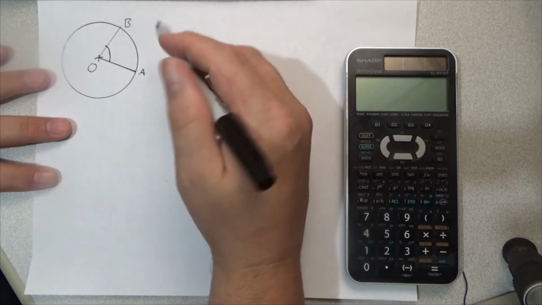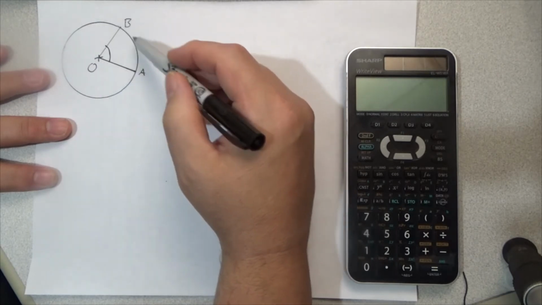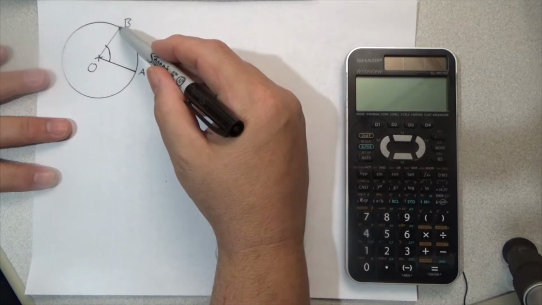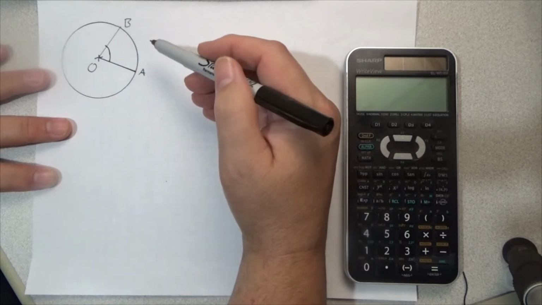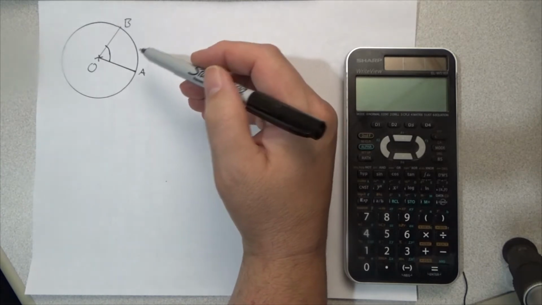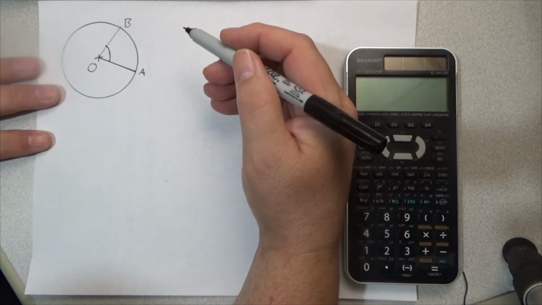So when the radius of a circle equals the arc that is subtended by this angle right here, then that angle is 1 radian. All right?